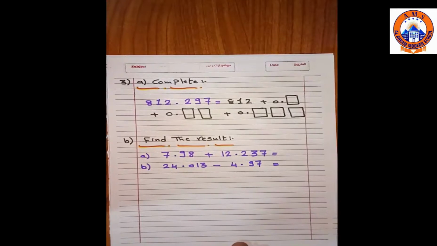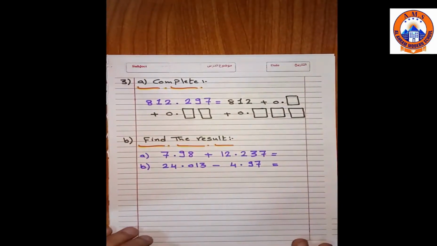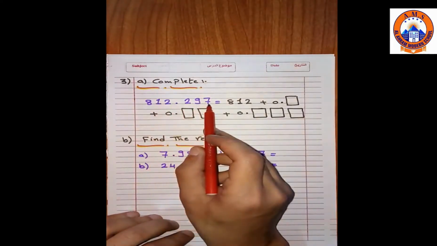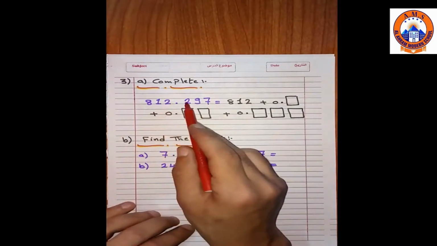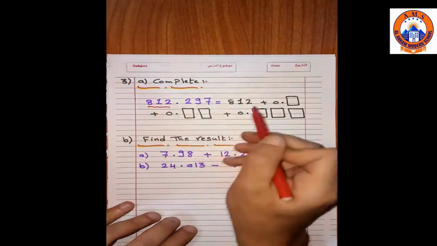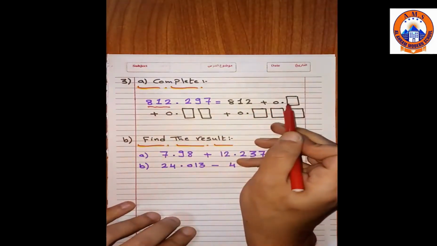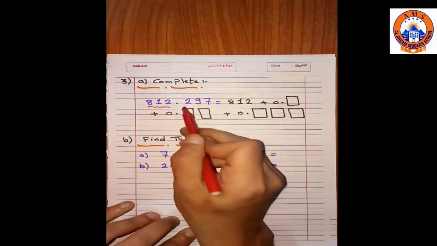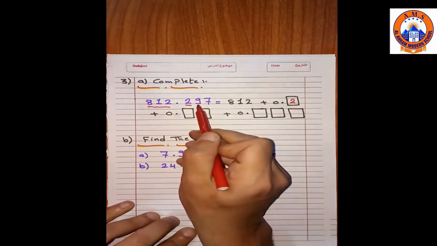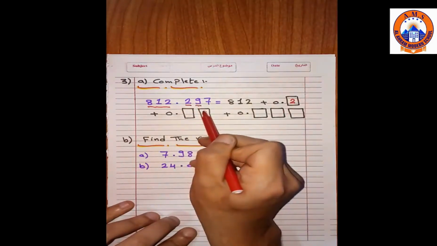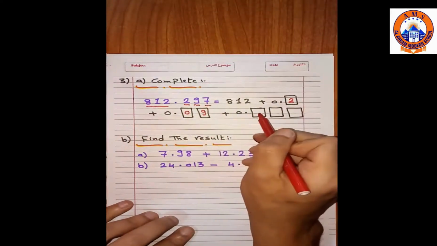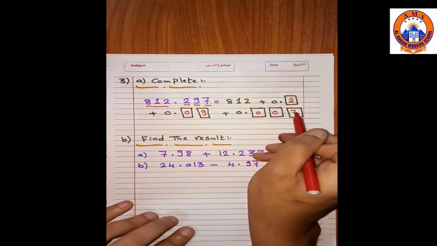Question number 3. He says complete. We have 812 and 297 thousandths, and we want to transform this number into a sum of numbers. So he takes 812 and it is added to 0 point. What is the first decimal number? The first decimal number is 2, I'm gonna put here 2. Then the second decimal number is 9, so I'm gonna put 9. Then the third decimal number is 7, so I'm gonna put 0.007.